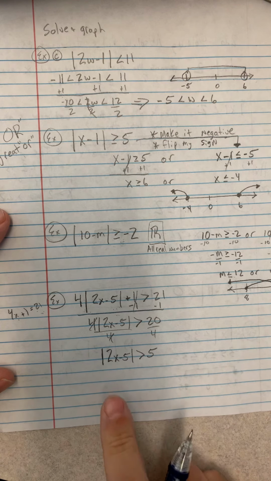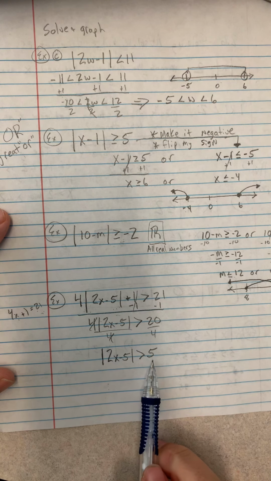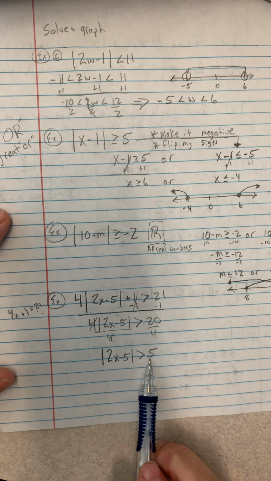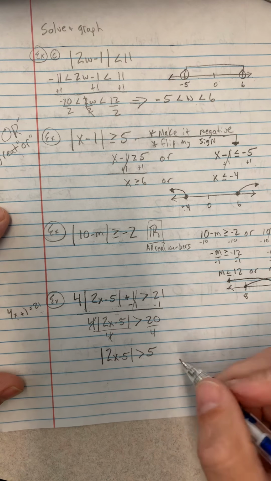Now I've got that absolute value isolated. Nothing funny going on here. It's not less than a negative number. It's not less than 0. It's by itself. It's a greater than sign. It's an or statement. I set up my 2 inequalities.